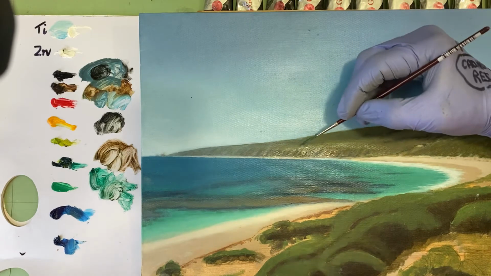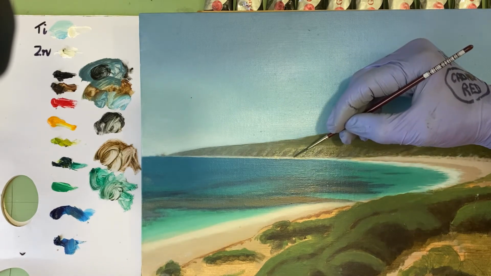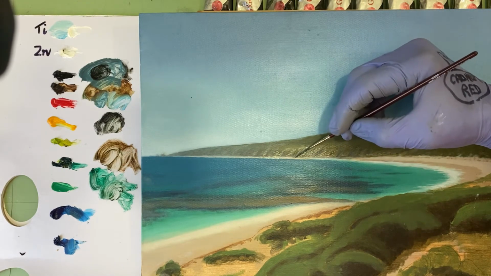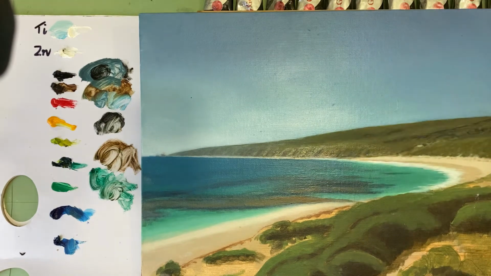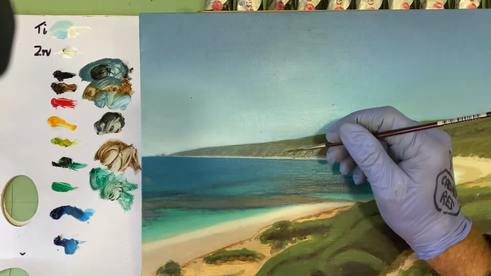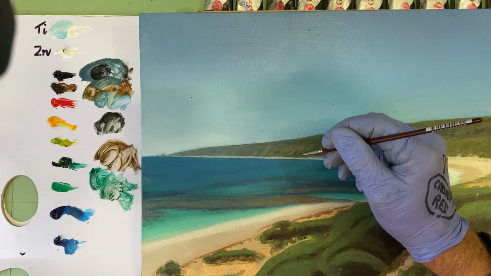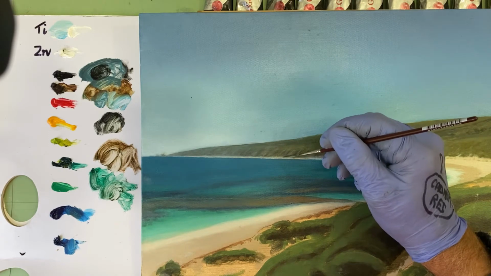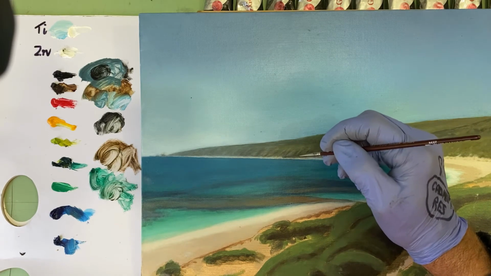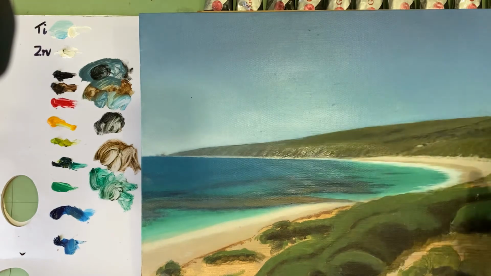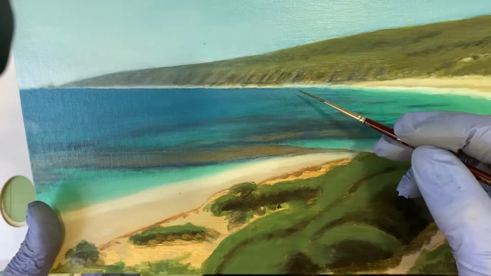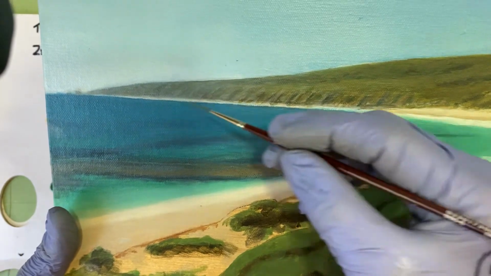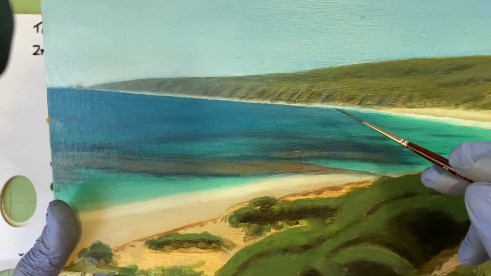And then I'm just looking to push that dark area down into the water, trying to make it look a little bit more broken. So you can see I've started to achieve that look there. It's not just a ruled straight line.